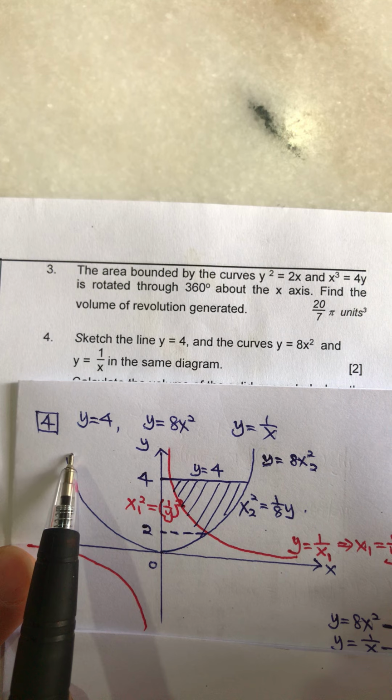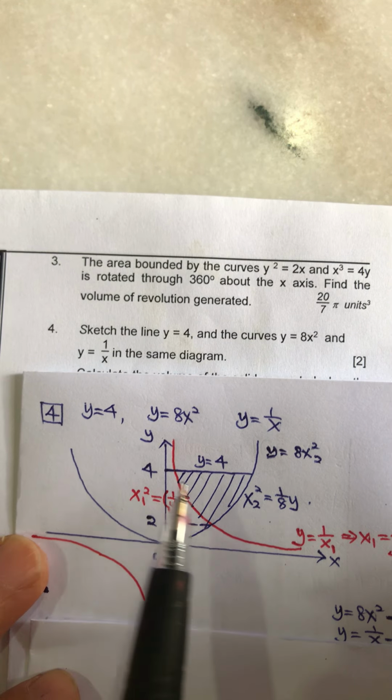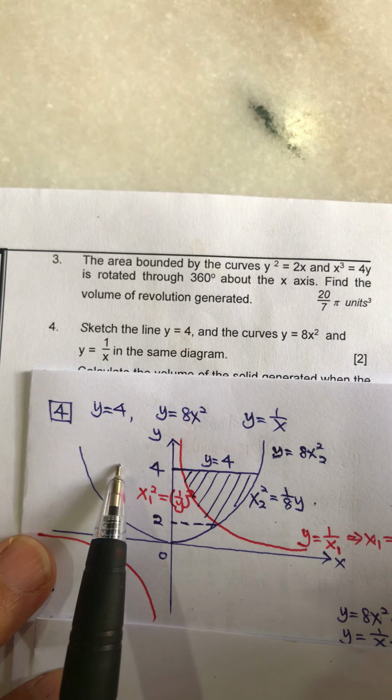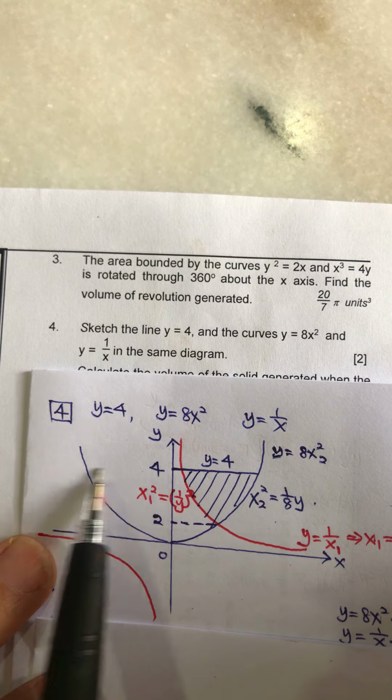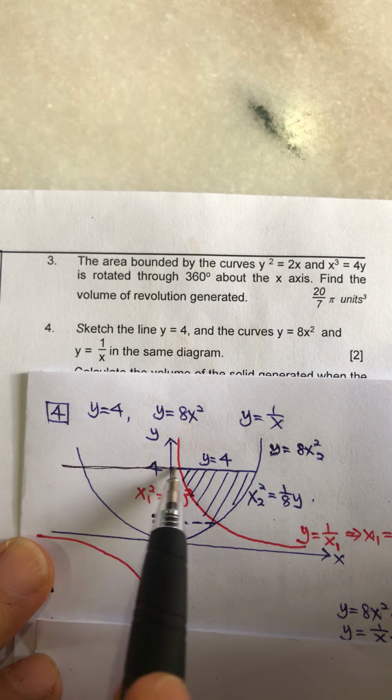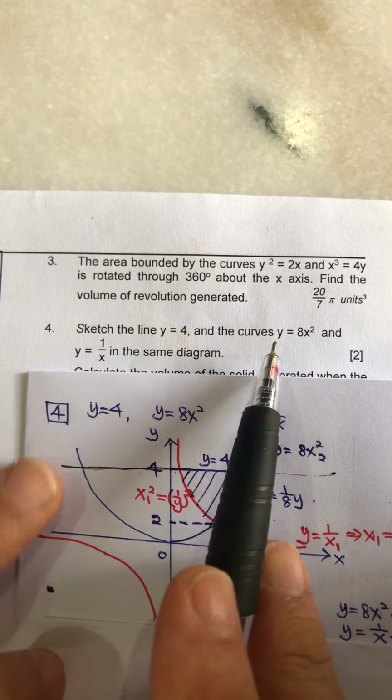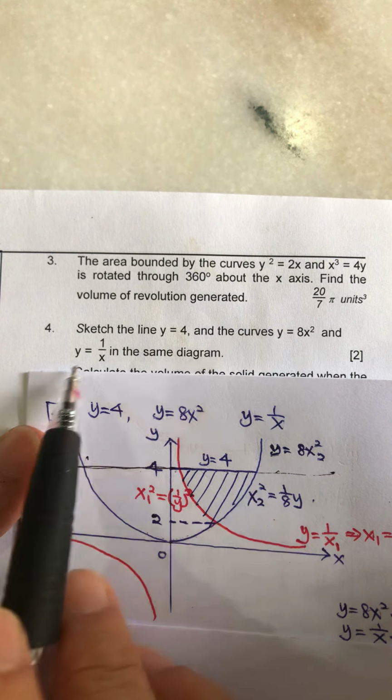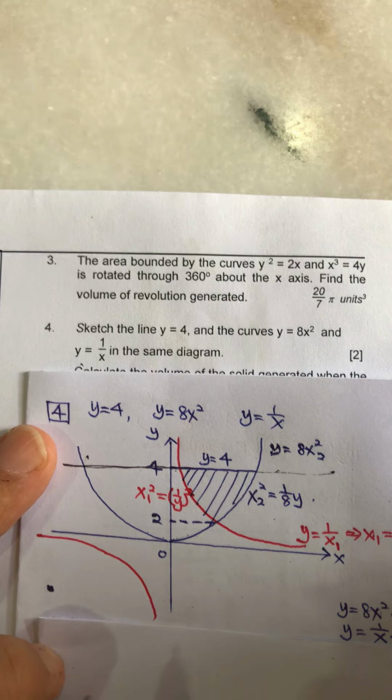You see, parabola. Okay, y equal to 4 is this straight line. This is y equal to 4. That means this y equal to 4 is this line, this straight line. And then the parabola, the blue color, and y equal to 1 over x, the red color, this one.